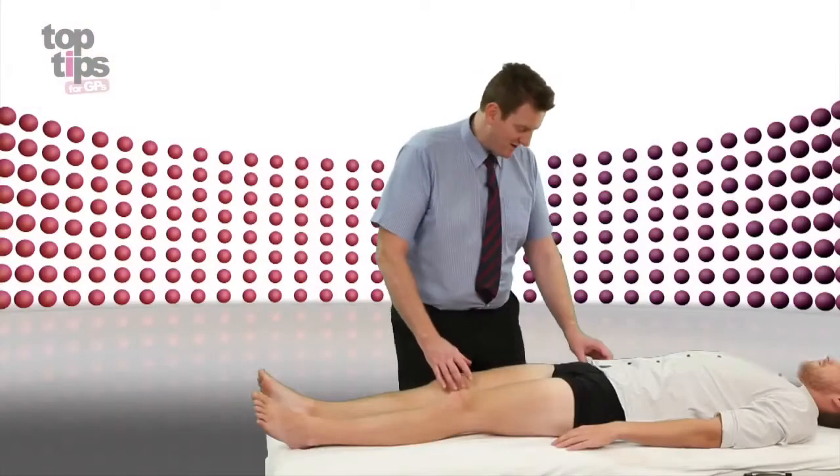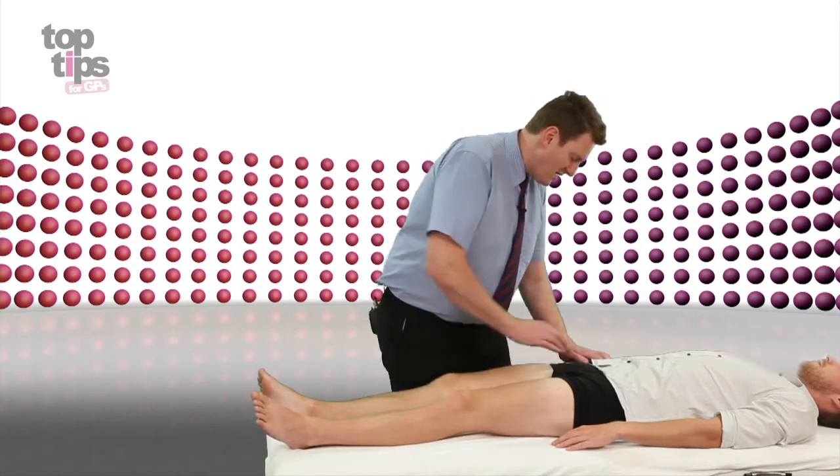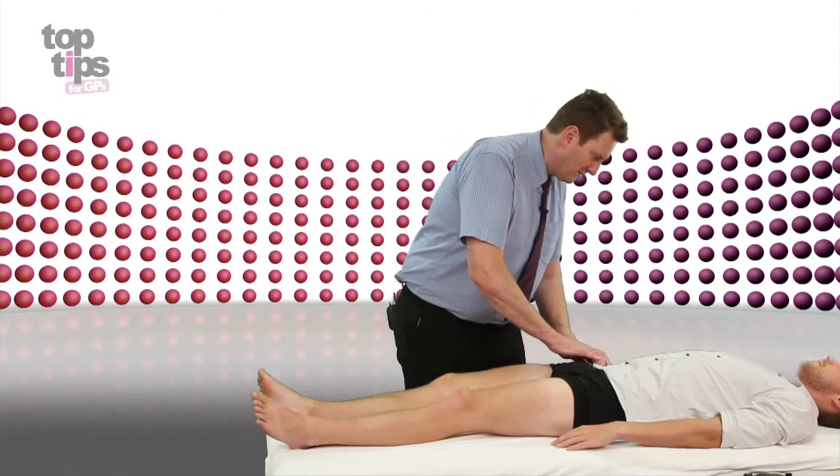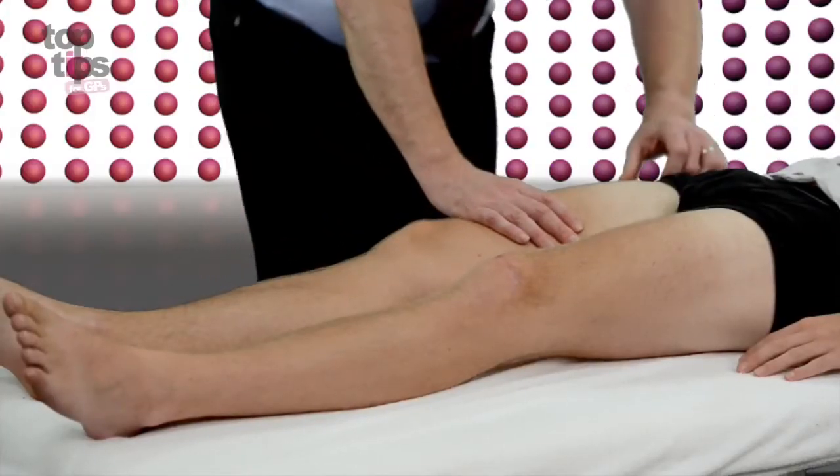So having examined the patient standing up, I'm now going to check again to make sure there's no tenderness over the greater trochanter and also on the inguinal ligament, and also check for any scars that I might not have been able to see previously.